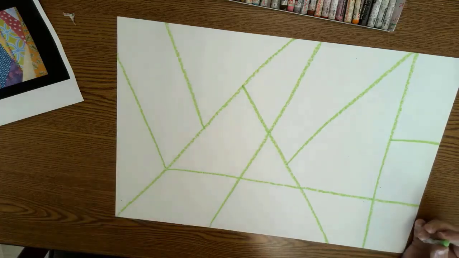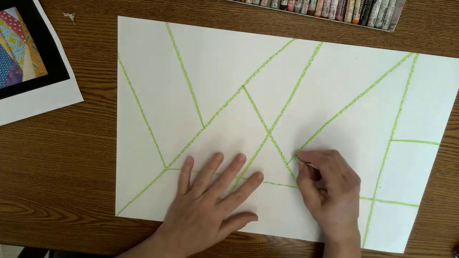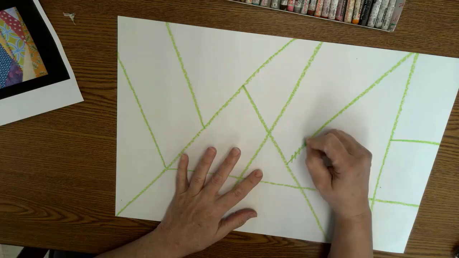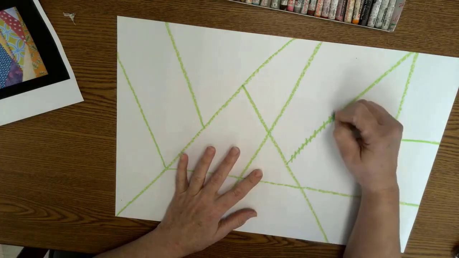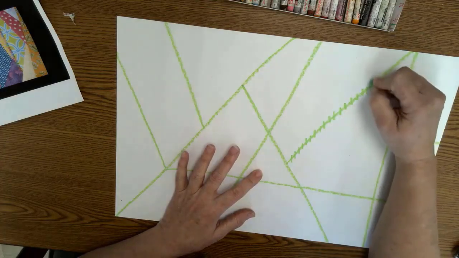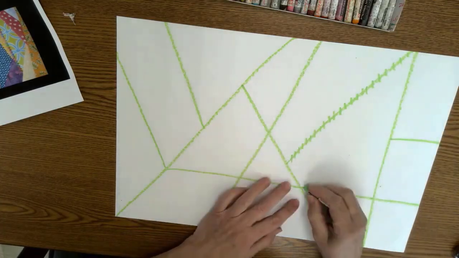Now it's time to do the little stitch marks. Remember I said you were going to make it look like you were sewing with this. So I want you to actually do a little line that goes like this. Just little stitches that go right across your line. And you're going to do that on every single line. You're going to make it look like little sewing marks, like someone sewed right across those two pieces to hold them together. Okay?